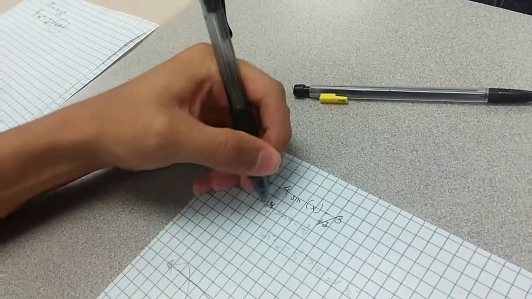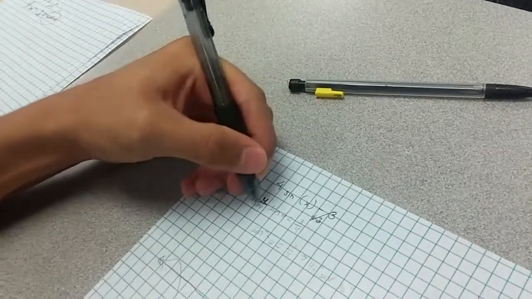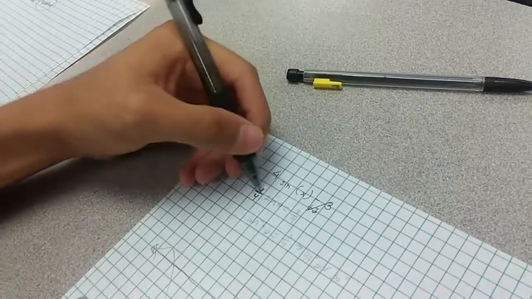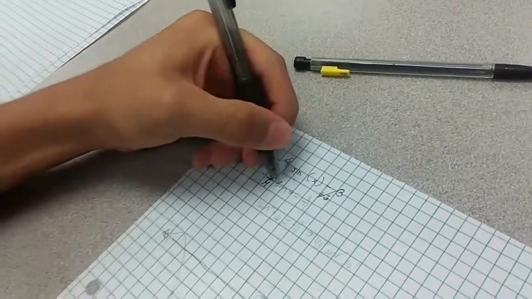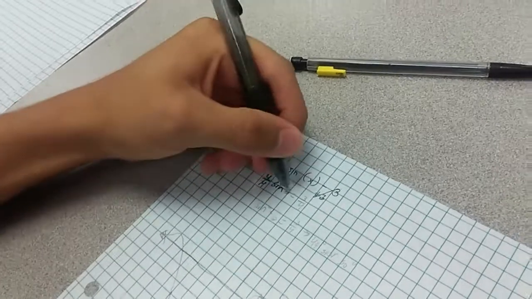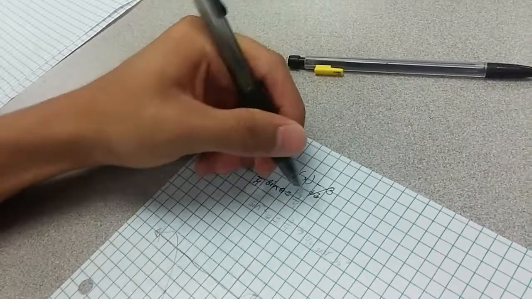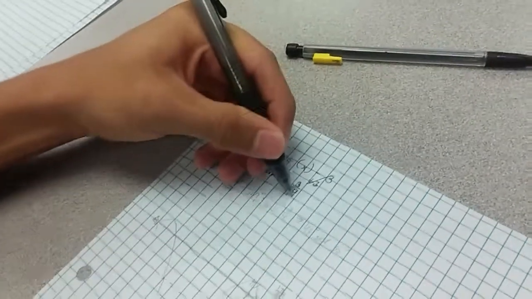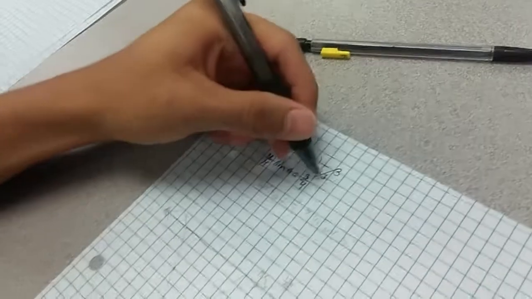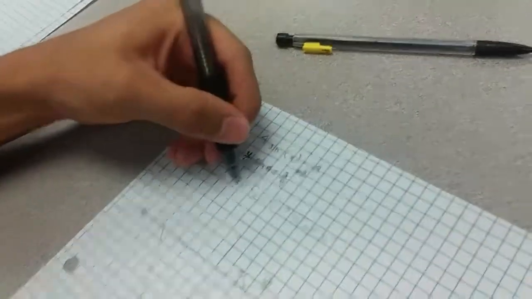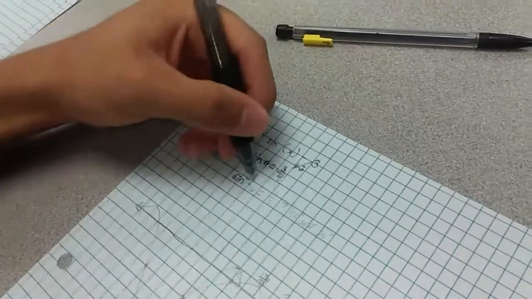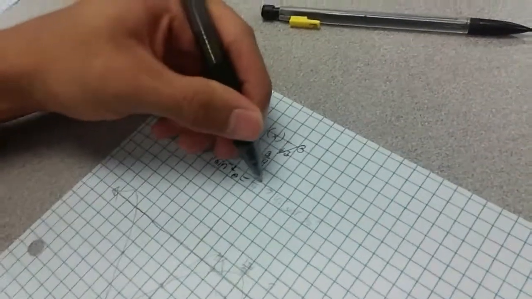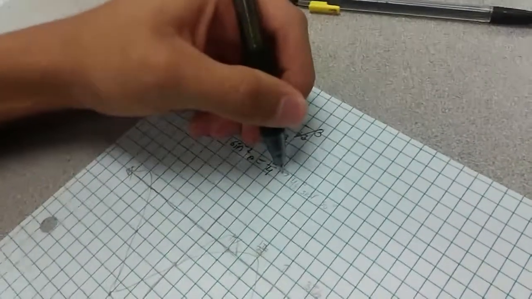And then divide by 4 so the 4s cancel out, which leaves sine x equals 3 divided by 4. And then you have to change that into sine inverse of 3 by 4.